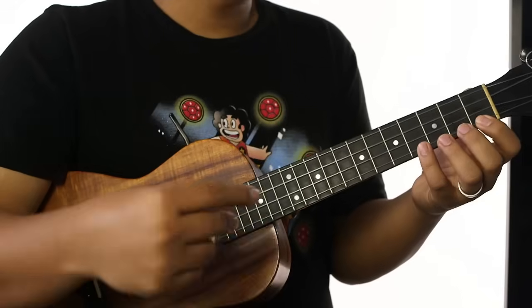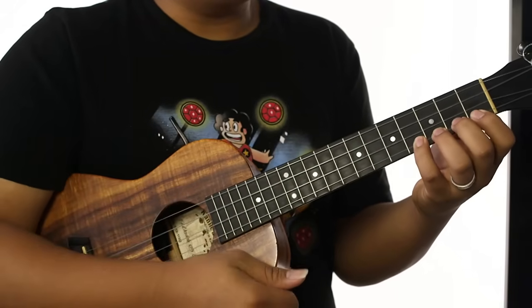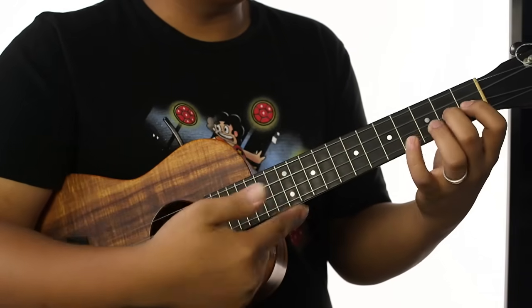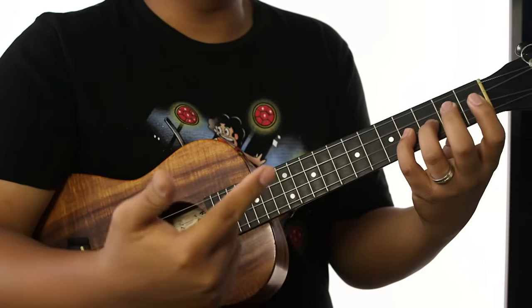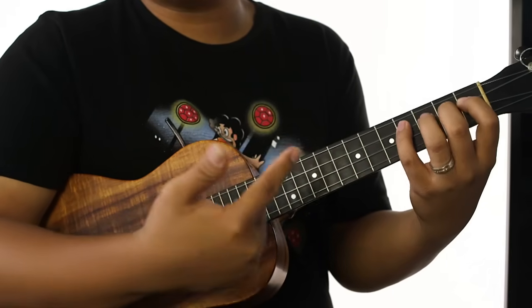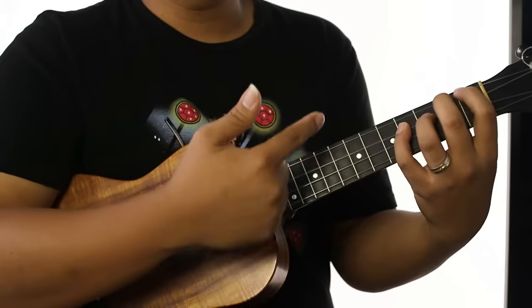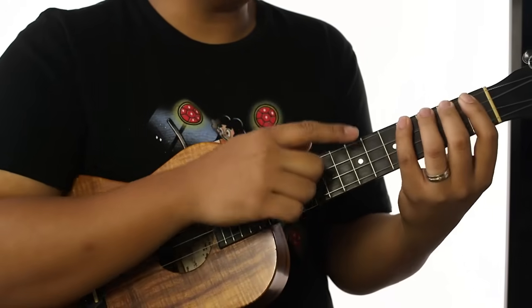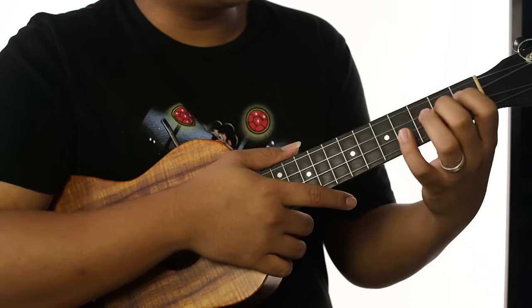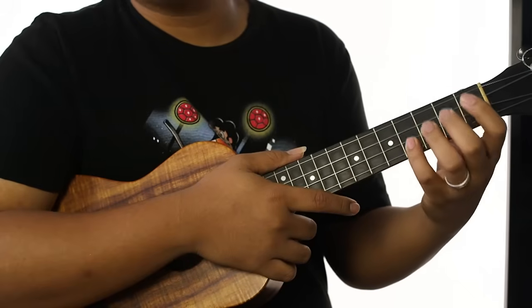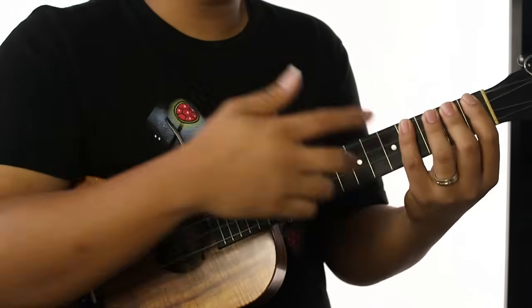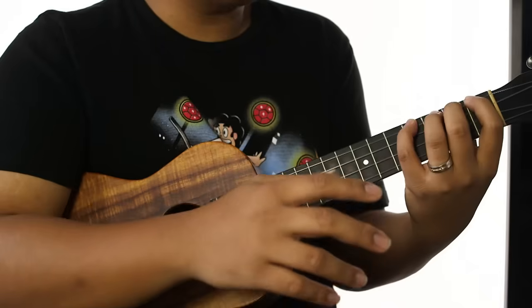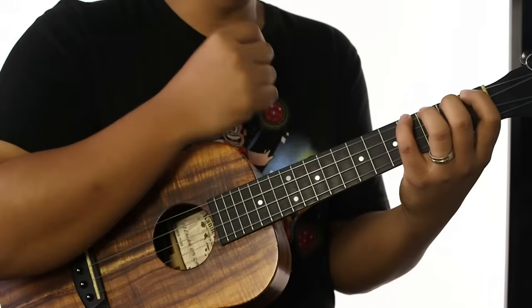Here we go. Ready, set, go. 1, 2, 3, 4, 5, 6, 7, 8, 9, 10, 11, 12. Let's go down. We're gonna do it in reverse, like this. Get ready. Make sure they're moving together because they're a group. Don't separate the groups. There we go.